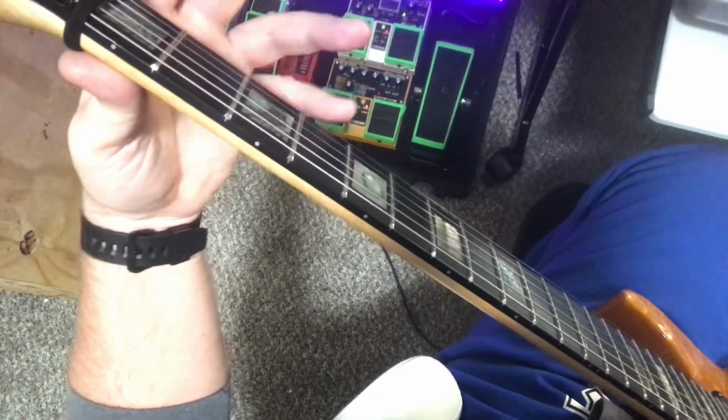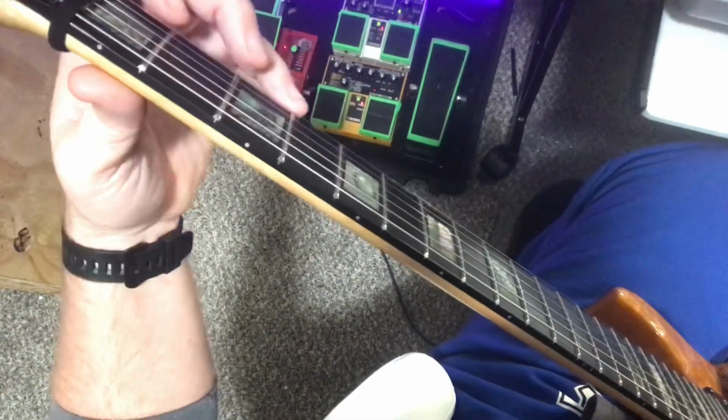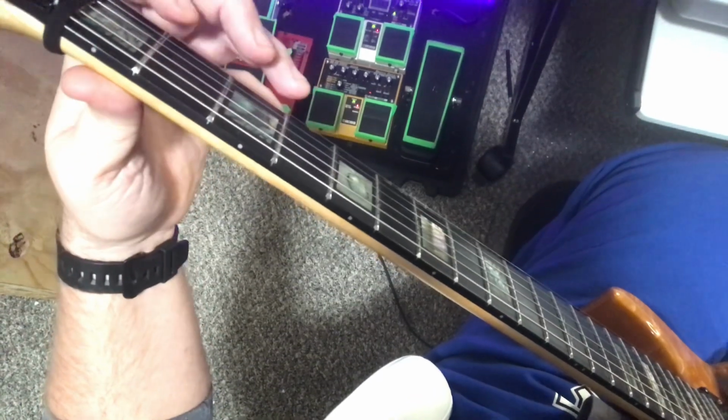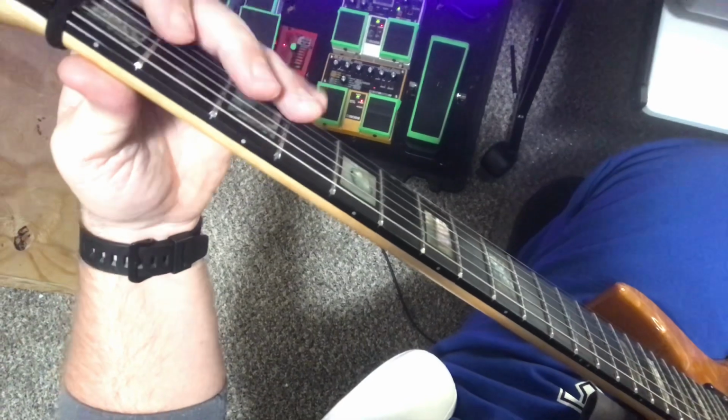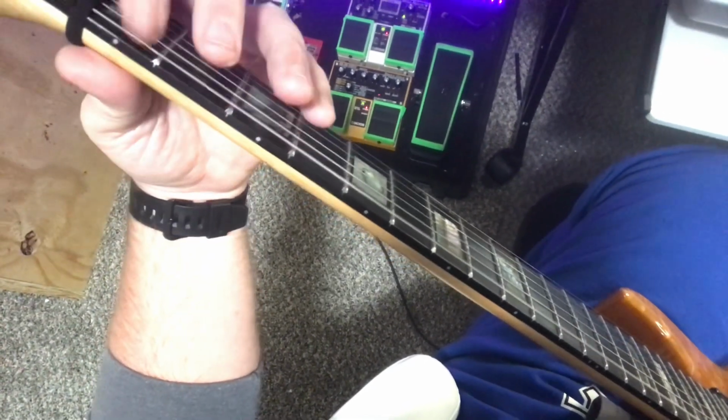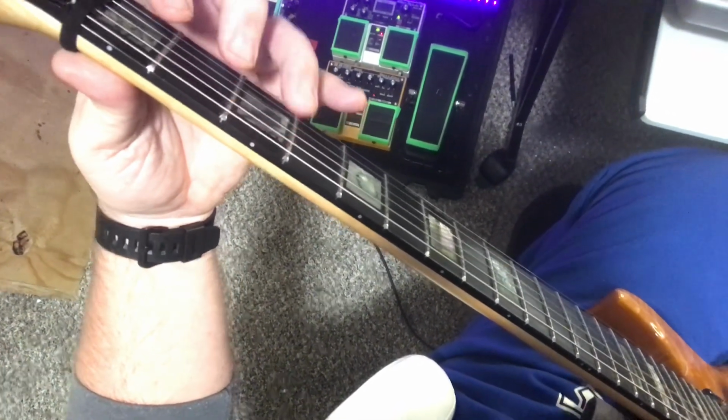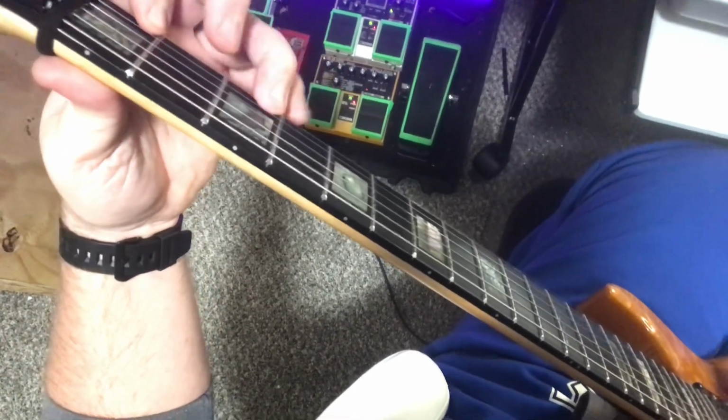And then the 1st string is the same as the 6th string. It's E, F, G: open, 1st and 3rd. E, F, G. We've played all 6 strings: E, F, G, A, B, C, D, E, F, G, A, B, C, D, E, F, G.